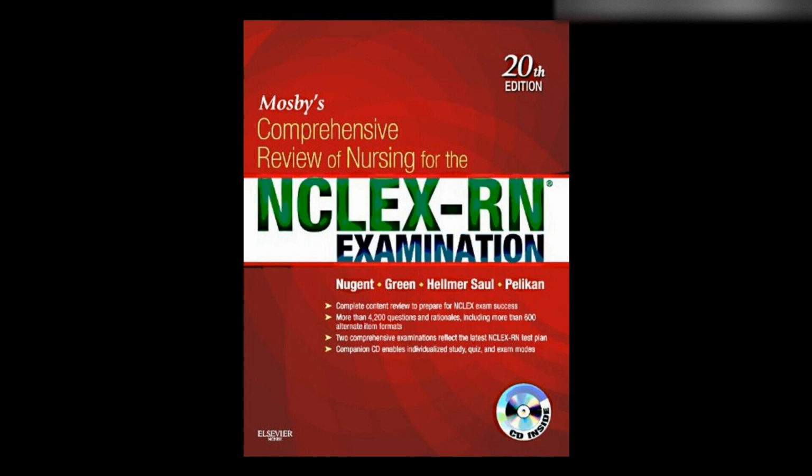Chapter 7, Neurological Management. Question 66. The nurse is on the day shift of a rehabilitation unit. Given the medication administration record, MAR, below, which medication should the nurse administer first?